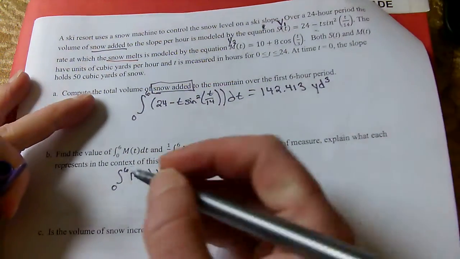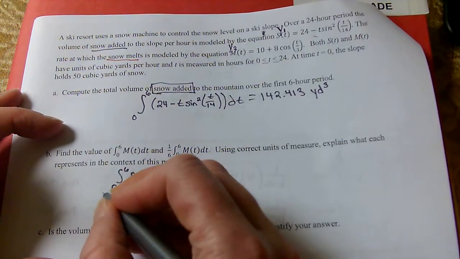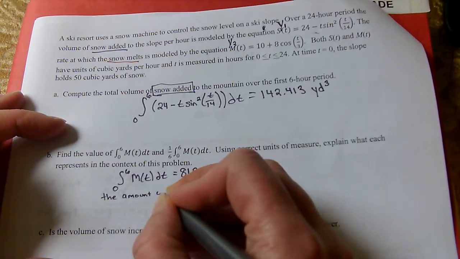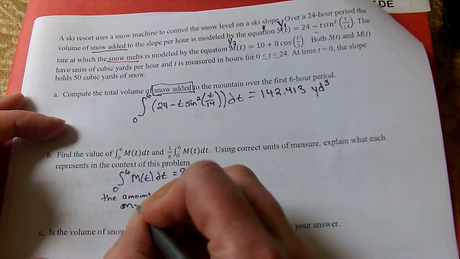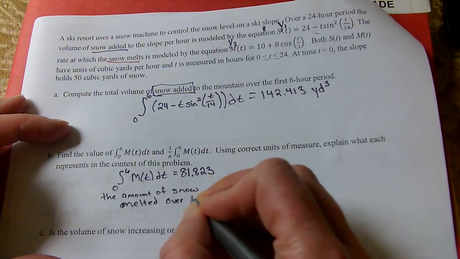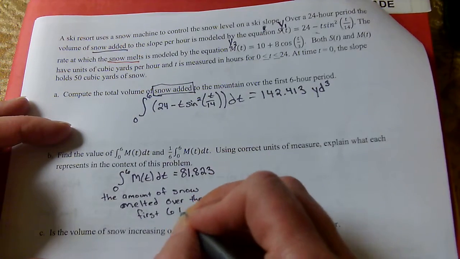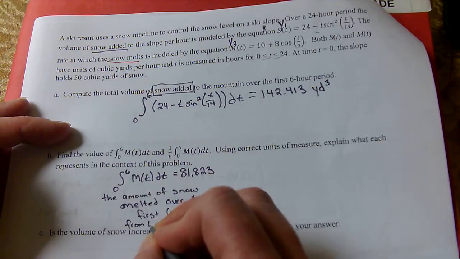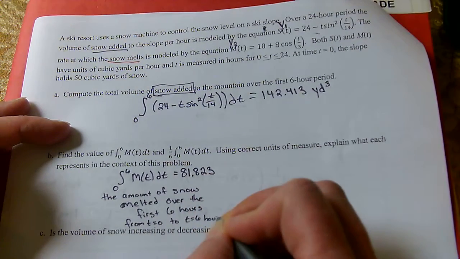Well, that's the amount of snow melted over the first 6 hours, or you could say from t equals 0 to t equals 6 hours.